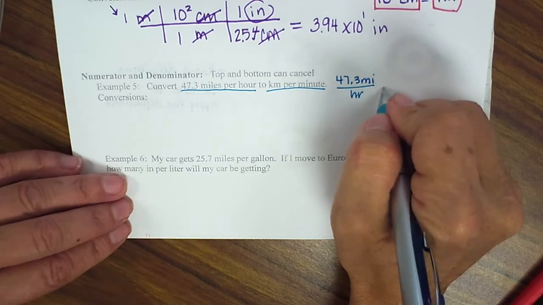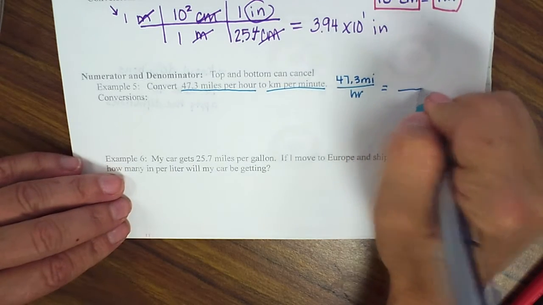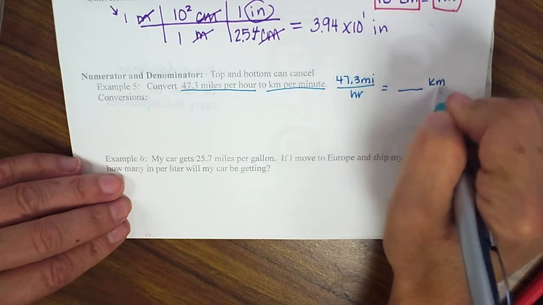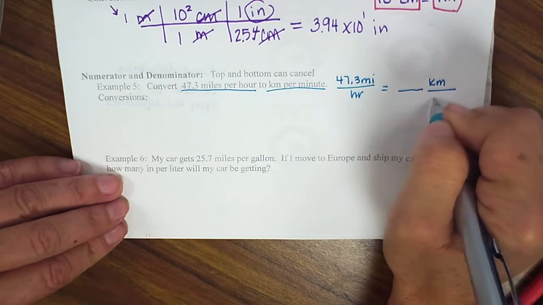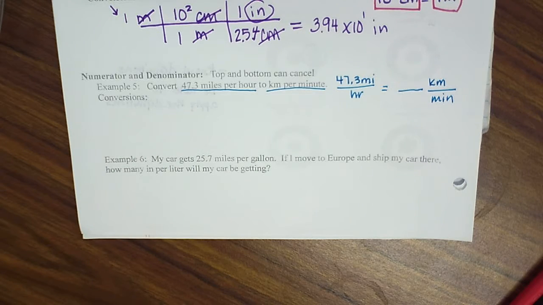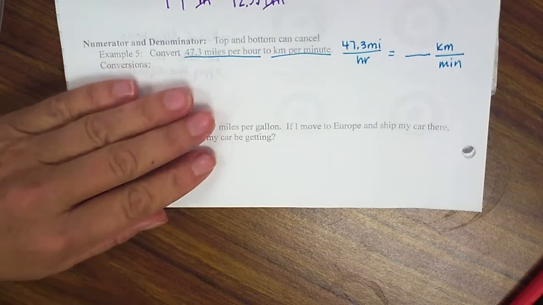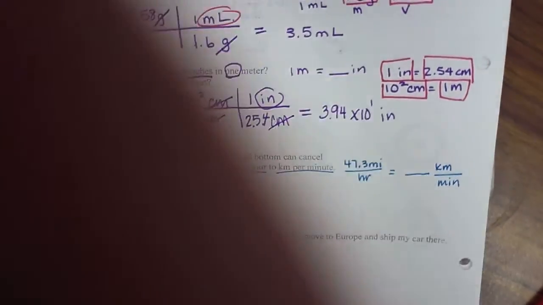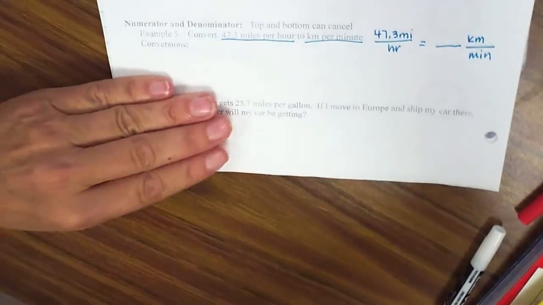And I'm going to kilometers per fraction bar minute. So that's what I want to know, and that's my journey. My journey is how many kilometers per minute am I going to come up against, right? That's what we want to know.